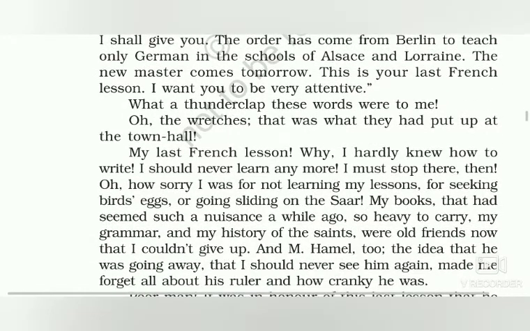What a thunderclap these words were to me. Oh, the wretches! That was what they had put up at the town hall. Thunderclap means it was unexpected. You see, it was startling for everybody. They were surprised to know that the French language will not be any use for them.